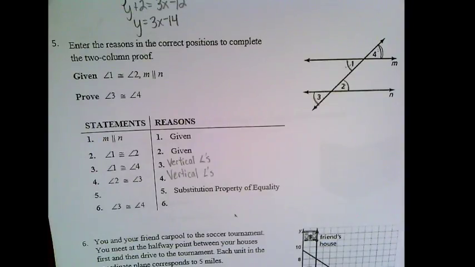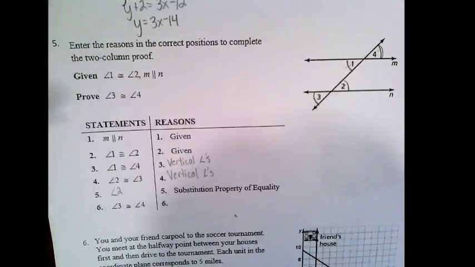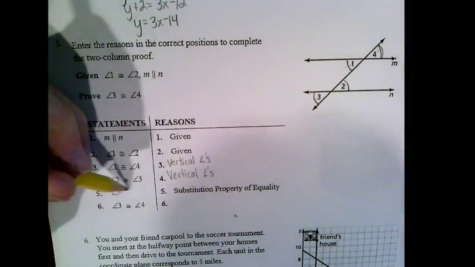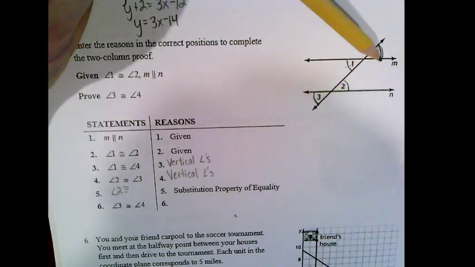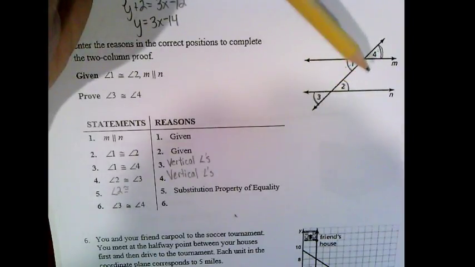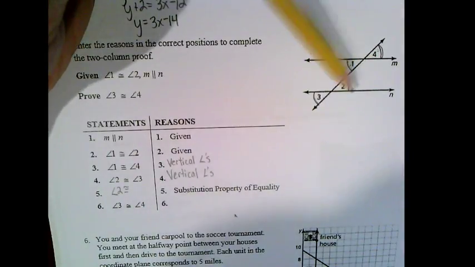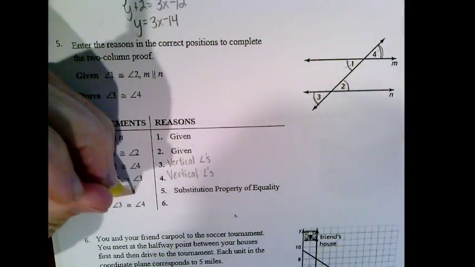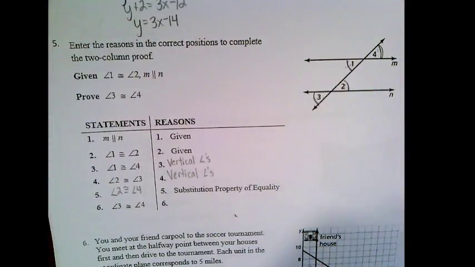Yes, whoever said so. Angle 4 is congruent to angle 3. Yes. So if I look right here, I'm going to keep this one the same. And I'm going to say that 2, if I look at my picture, 2 and 4 are congruent. Okay.